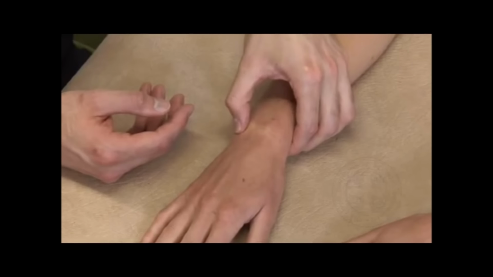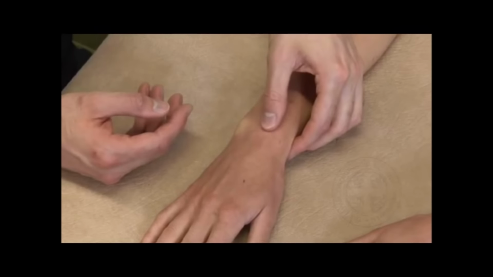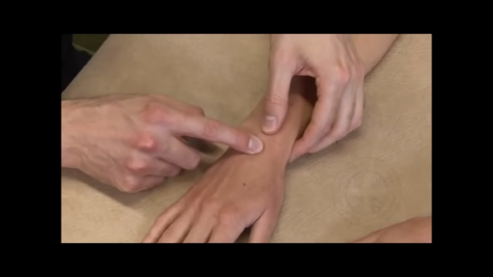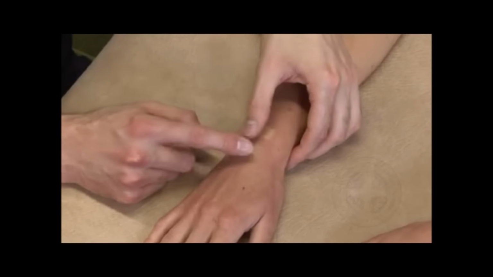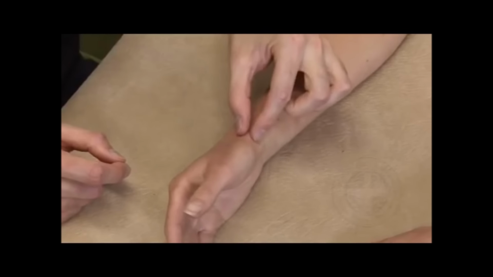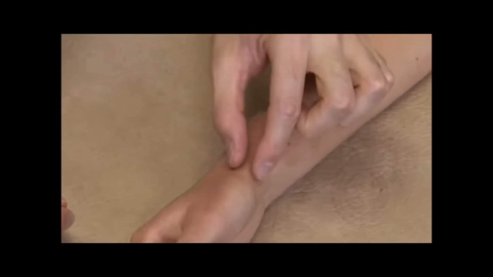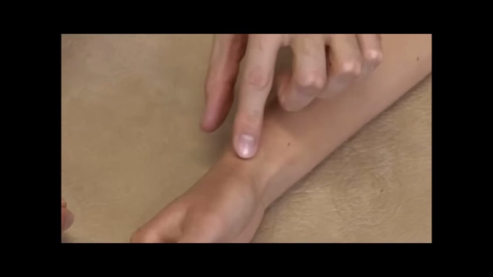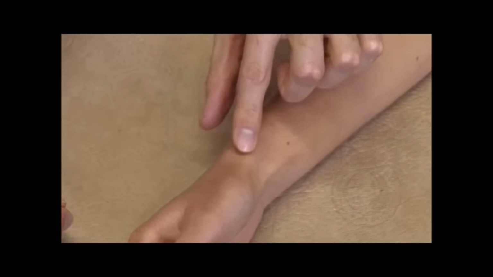Here is the triangular fibrocartilaginous complex, and distal to Lister's tubercle at this area is the scapholunate joint. I also assess the first dorsal compartment, which is here at the site of de Quervain's tenosynovitis, and this is the area of tenderness where, should they have tenosynovitis, pain will be elicited.